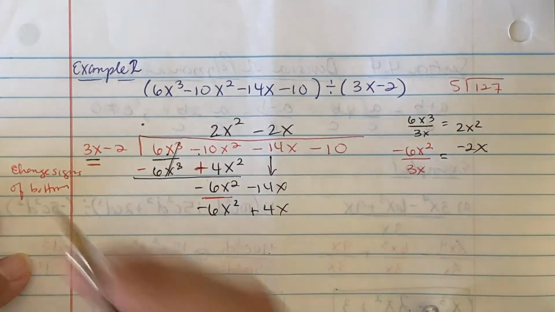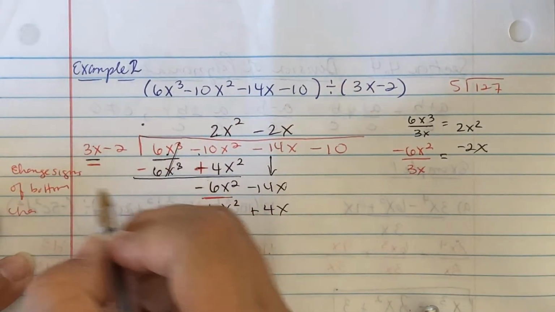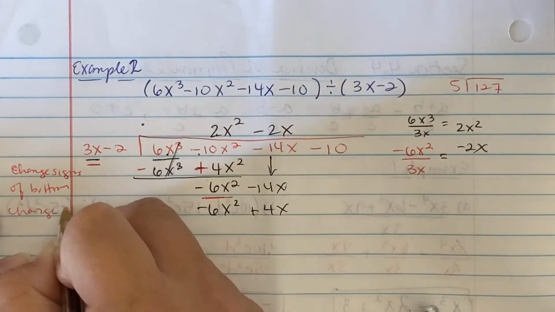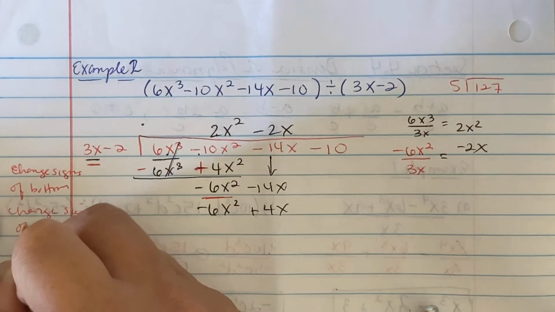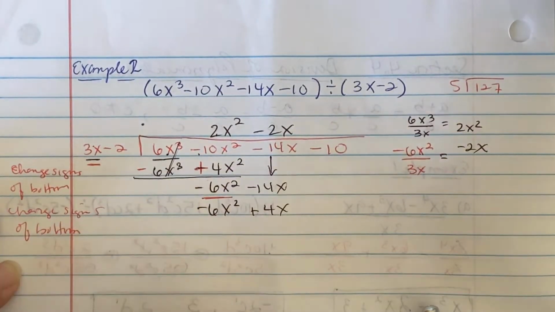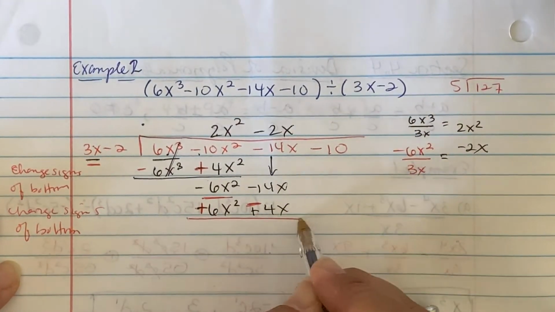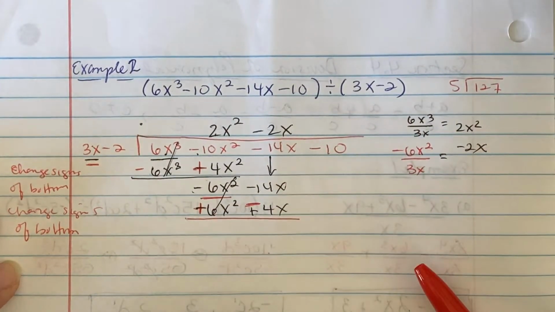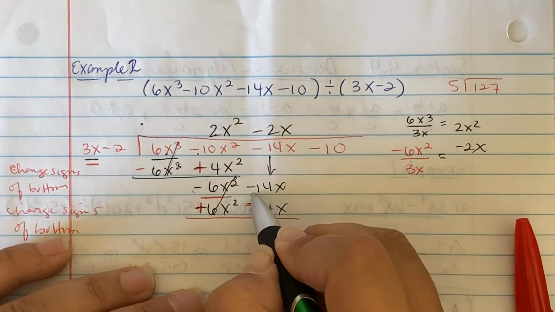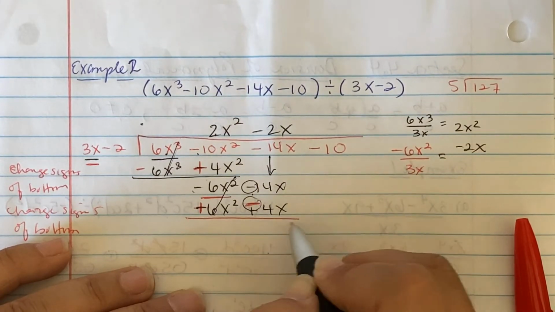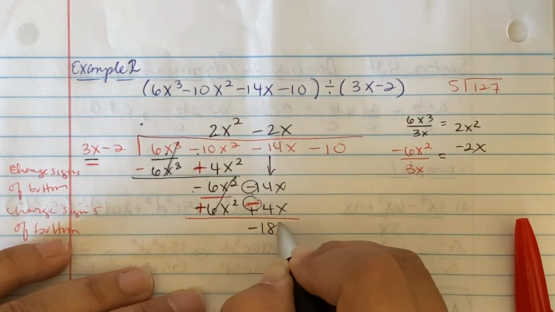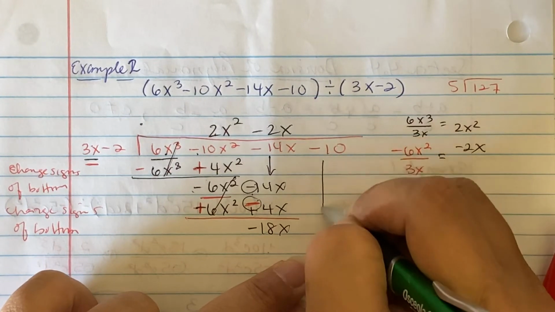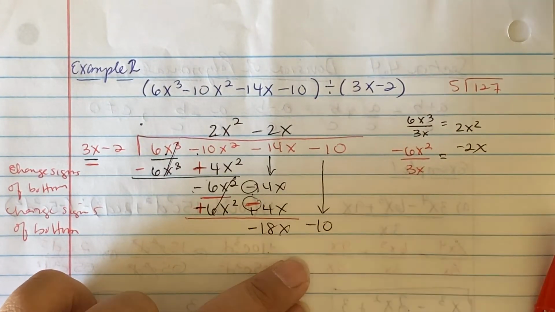Again, change the signs of the bottom. So it becomes positive 6x squared and negative 4x. Again, negative 6 and positive 6 cancels out. I'm short 14, short another 4. I am short 18x. Remember, we need to have 2 terms, so I'm sliding negative 10 down.